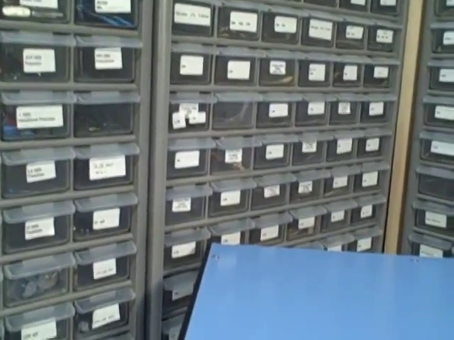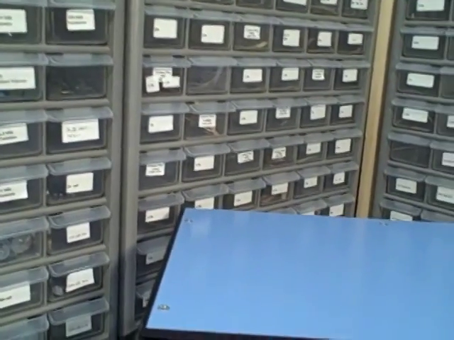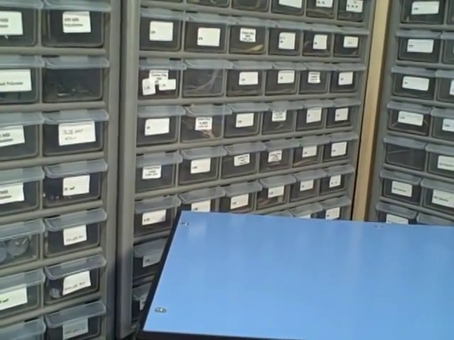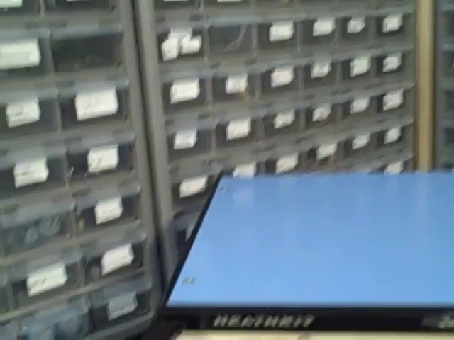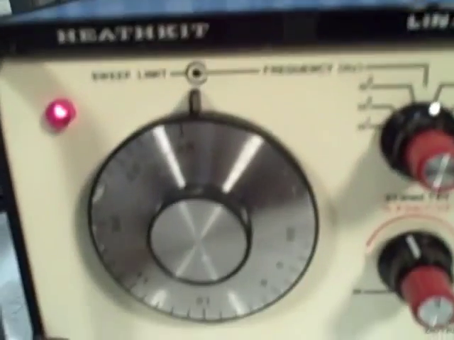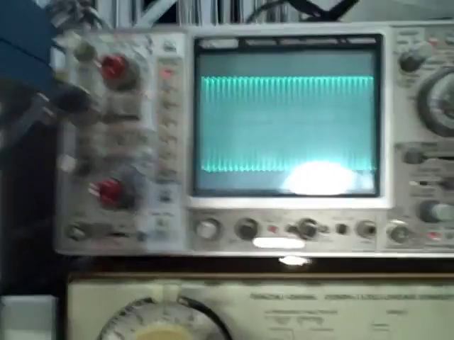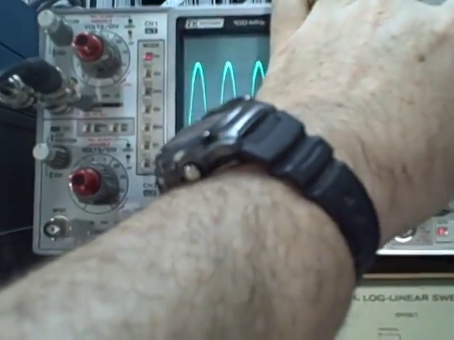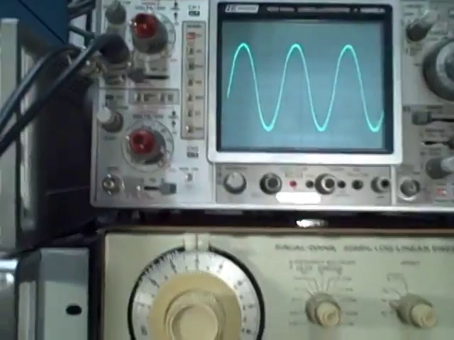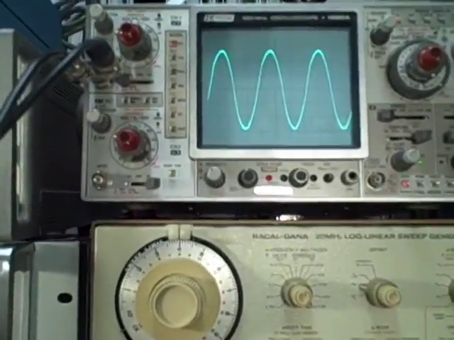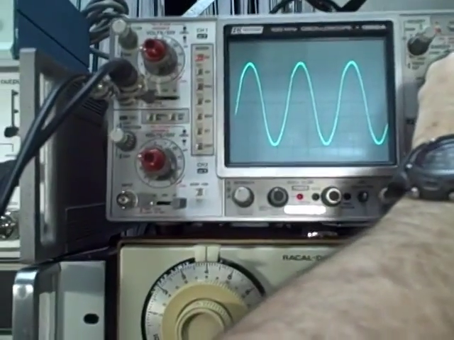And then we go to 10 to the 6th, 3 megahertz. This is the top end. All right. We are at 3 megahertz on the dial. We're going to raise our band. We see that we have 3 cycles in 10 divisions again.